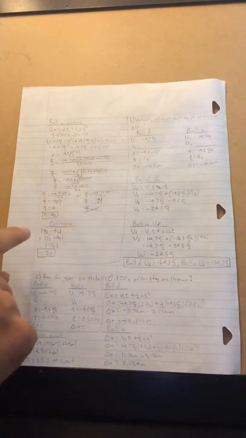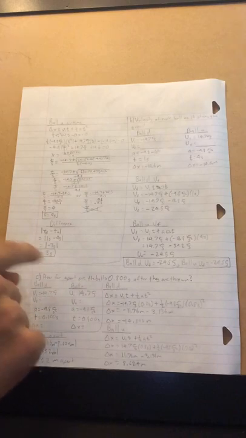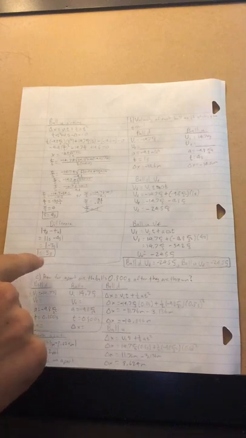And so I did the difference by doing the absolute value of one of them minus the other. So the absolute value of 1 second minus 4 seconds. So that ends up being the absolute value of 3 seconds, which ends up as 3 seconds.